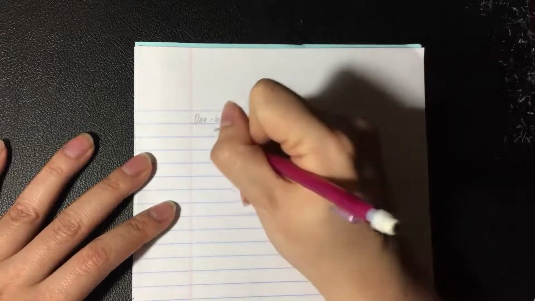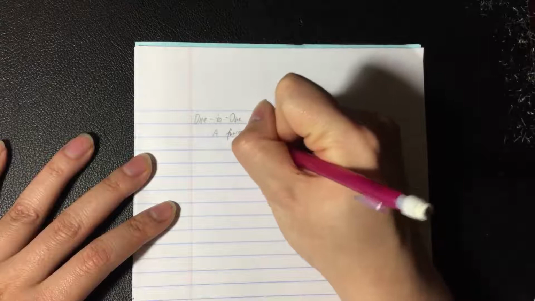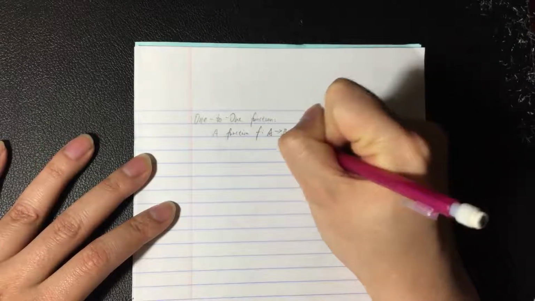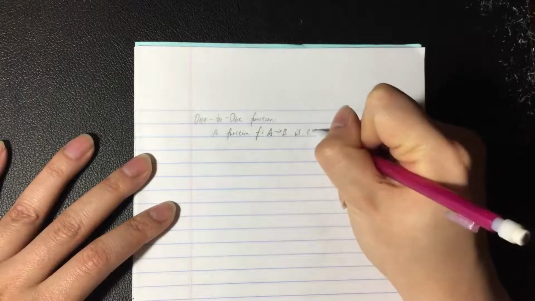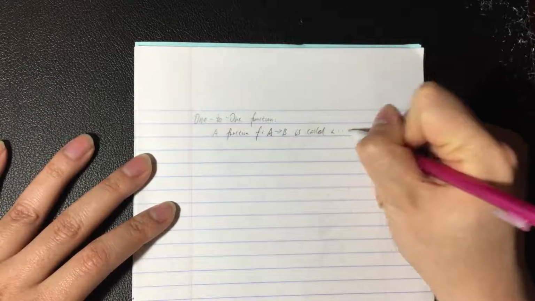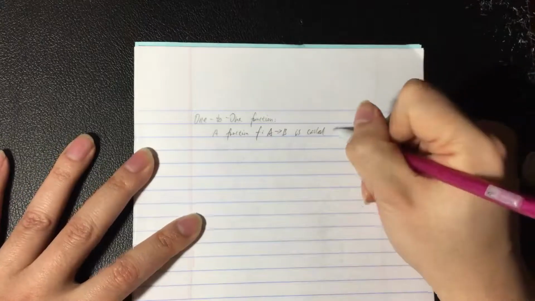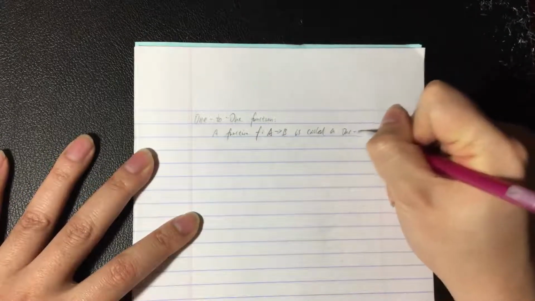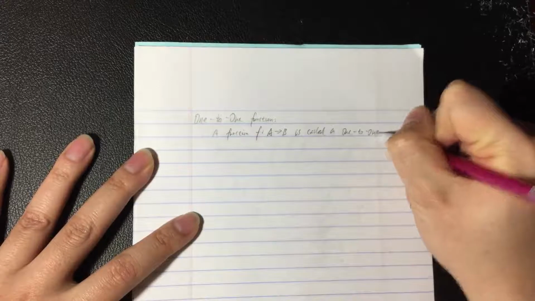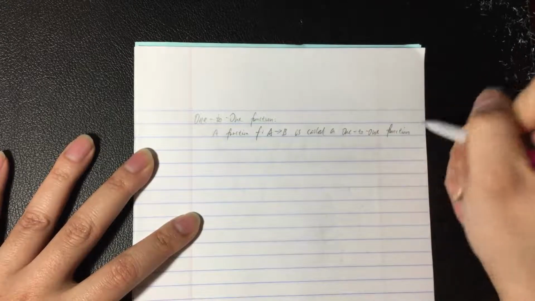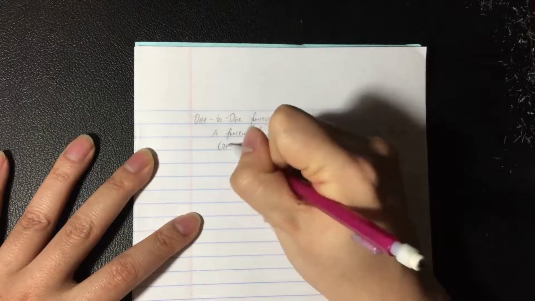So, a function f from A to B is called a one-to-one function, or an injection.